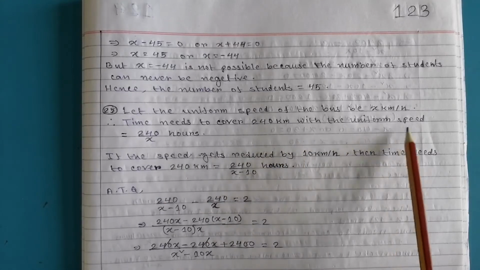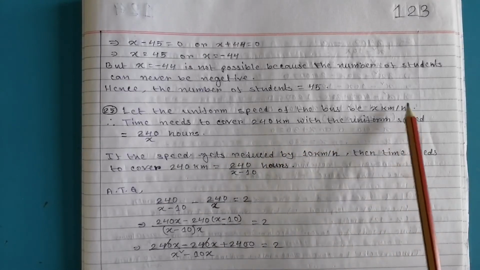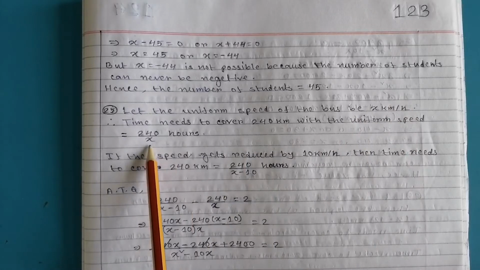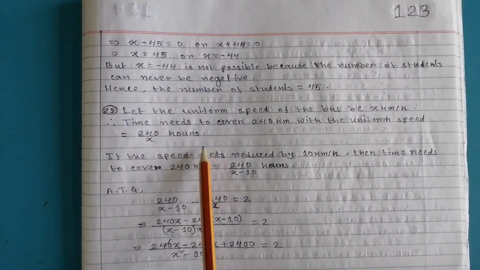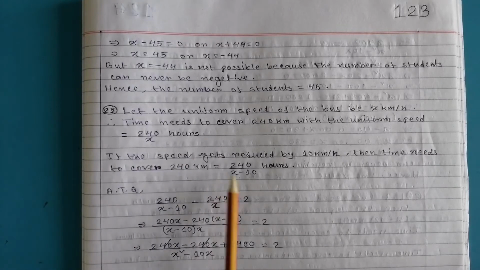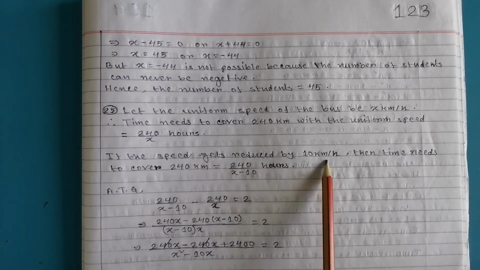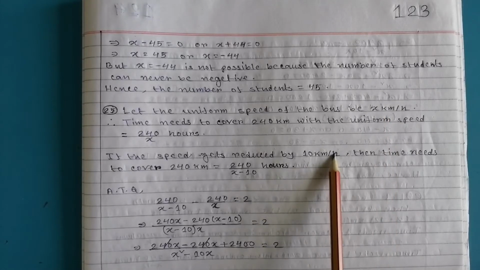So the time taken to cover this distance with the uniform speed, that is x km per hour, will be, and we know that time equals distance upon speed, that is 240 upon x hours. Now due to rain, if the speed gets reduced by 10 km per hour, the speed will be x minus 10 km per hour.